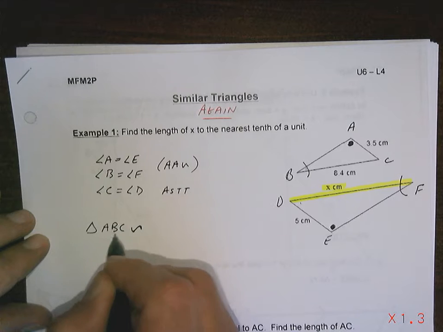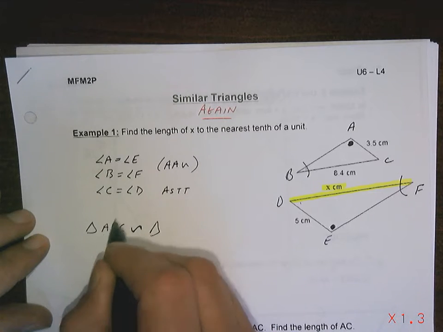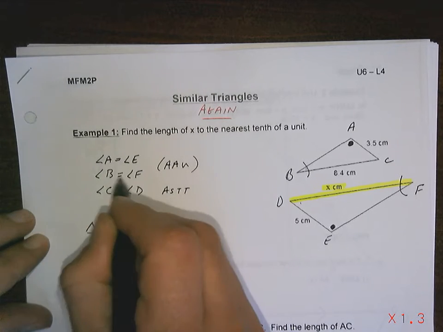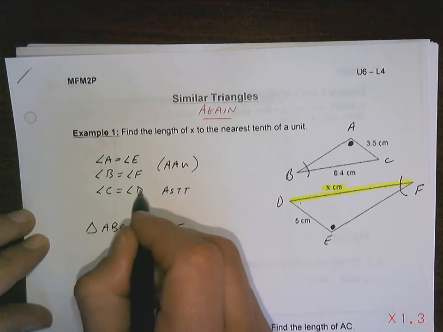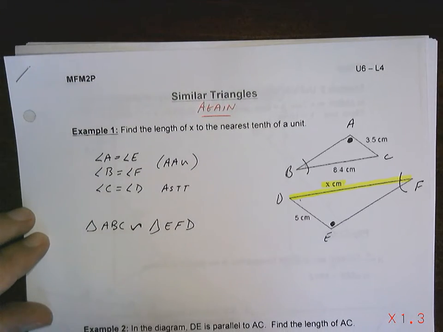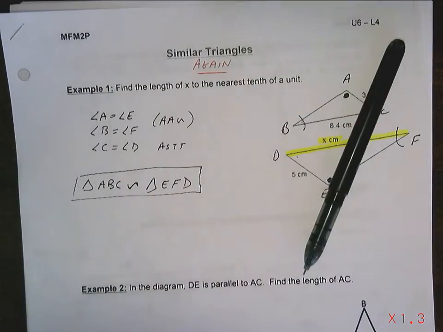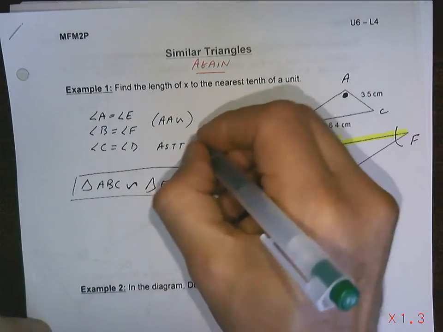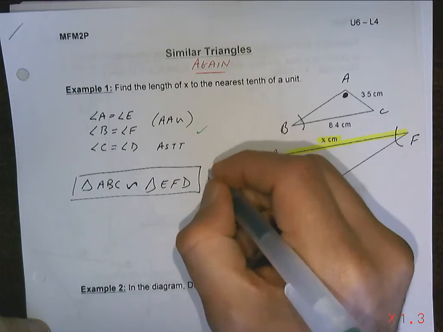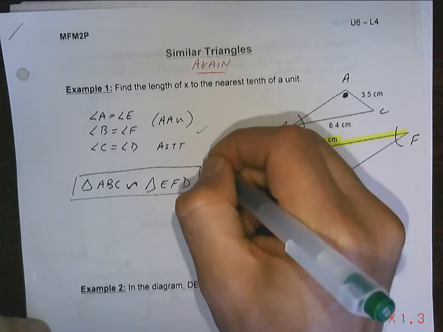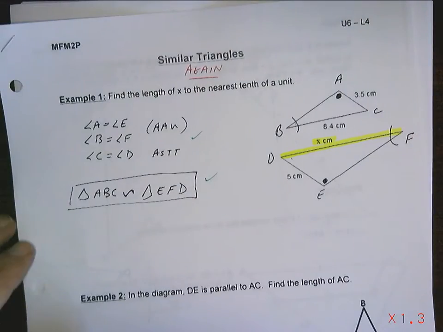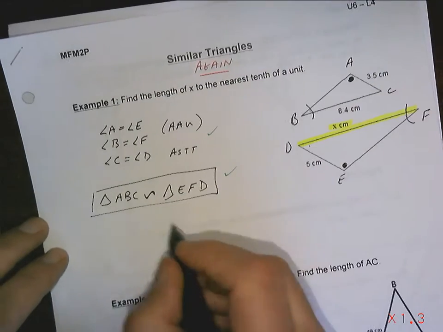Now get this, we got to get the order right. A has to go to E, B has to go to F, C has to go to D. If you get the name wrong, you're wrong, and the whole thing falls apart. So already I'm looking at this question, I'm thinking, 1 mark up here, 1 mark here, 1 mark maybe for naming them. There's 2 marks already. Now, what do I know next?